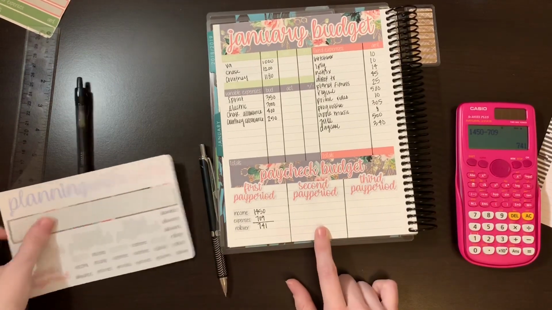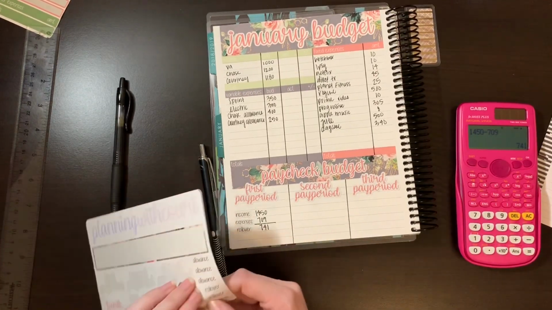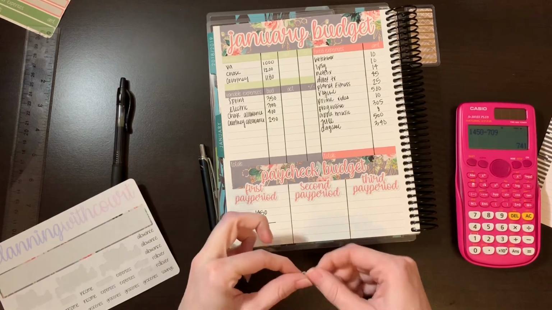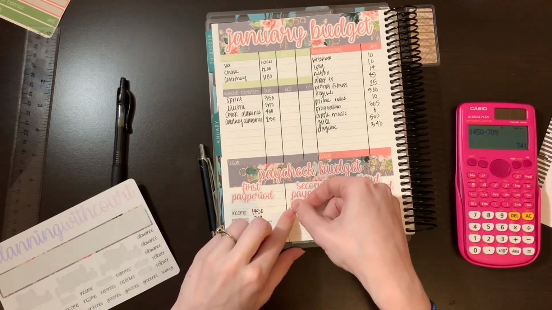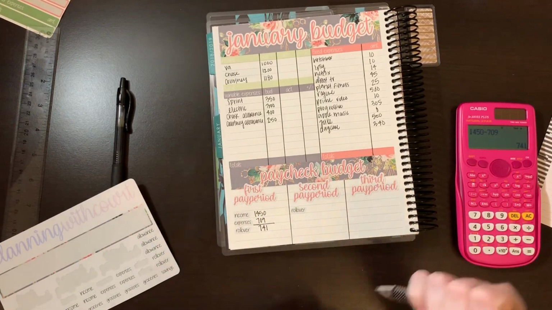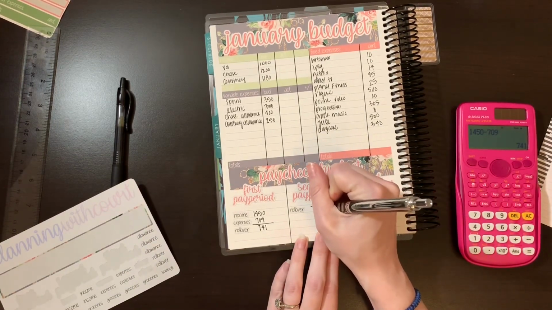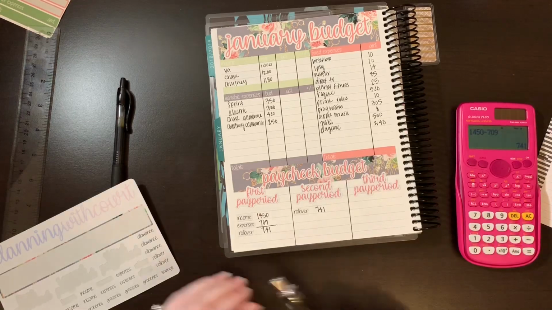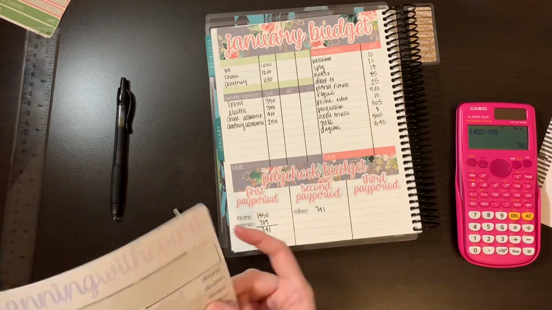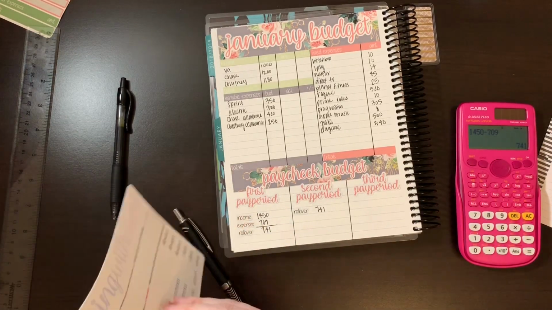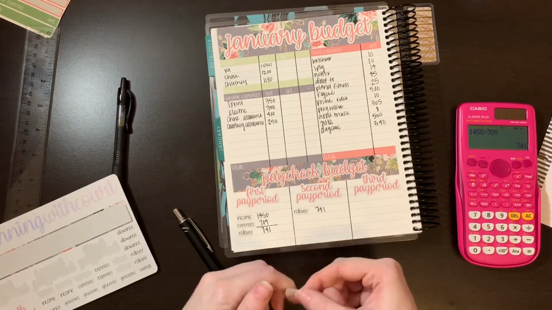So for the second pay period, I'm going to start with the rollover income because that money came first. That money's already there. That's what should be in our account. That's what should have stayed in our account. So that's $741. And then we're going to list our income the same way we started out listing.